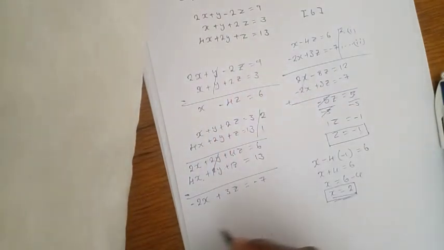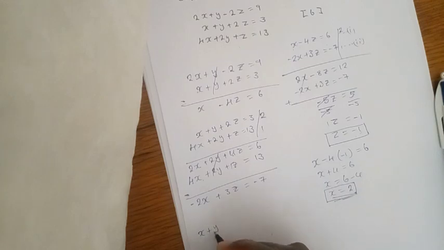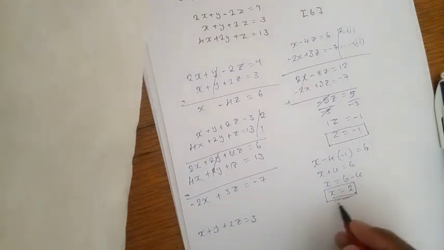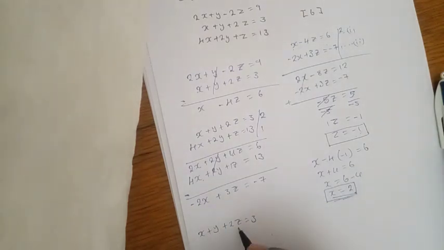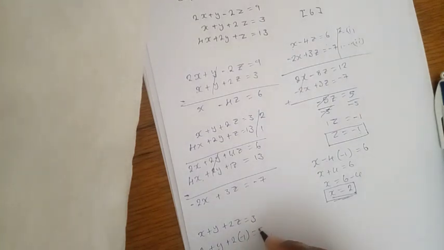So we are going to get x plus y plus 2z is equal to 3. So how do I find the value of y? I just need to substitute the value of x and z there. What is my value of x? x is 2, so we are going to say 2 plus, what is my y? I don't know. Plus 2, what is my z? Negative 1 is equal to 3.